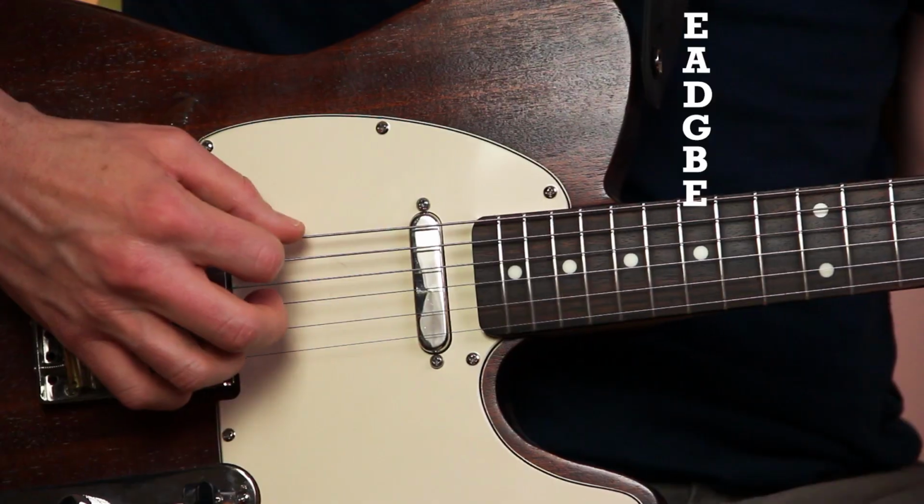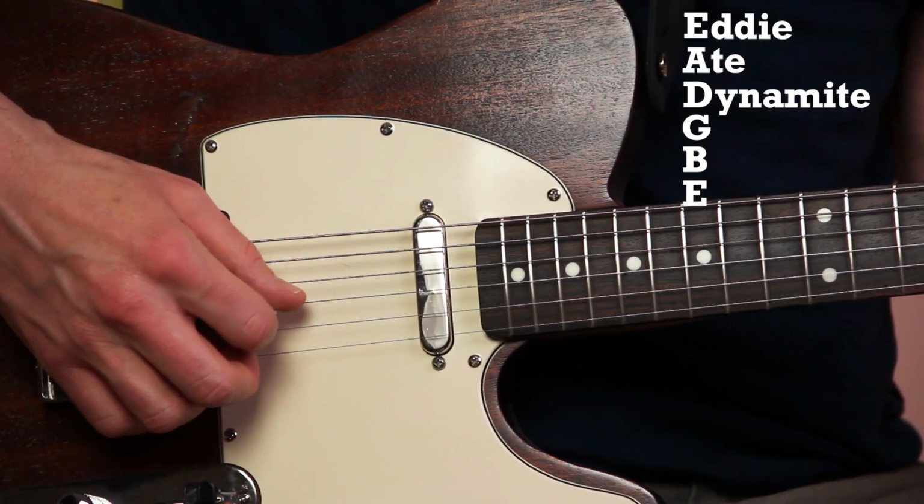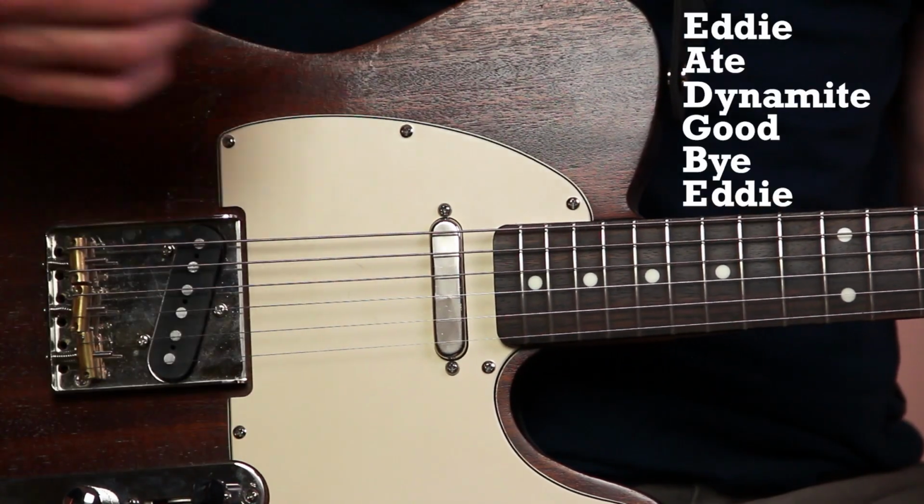So that's pretty much all there is to it. Just memorize those notes. Some people like to use a mnemonic like Eddie ate dynamite, goodbye Eddie, or something like that. You can make up one for yourself if you want. Anyway, that's the open strings.